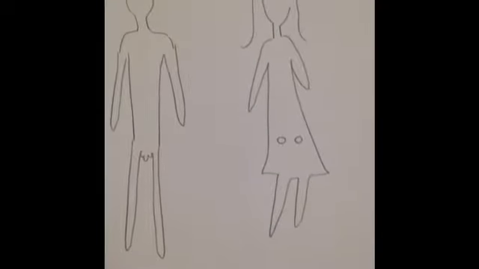I'm now going to tell you about puberty within the female and male body. I apologize for the crude drawings of both. I am not an artist. In the male body, very similar to the female body. In fact, they're the same until they hit the cells within either the testes or the ovaries.